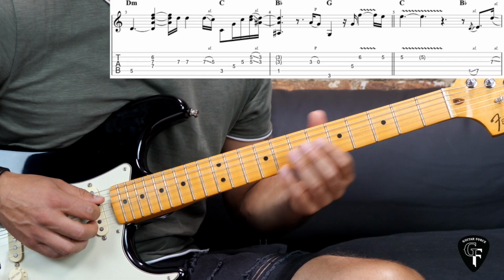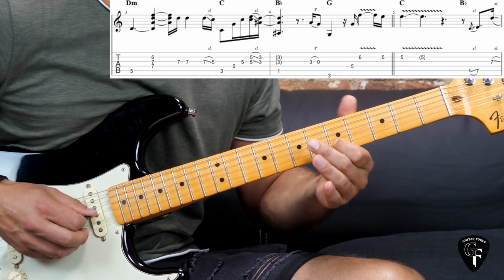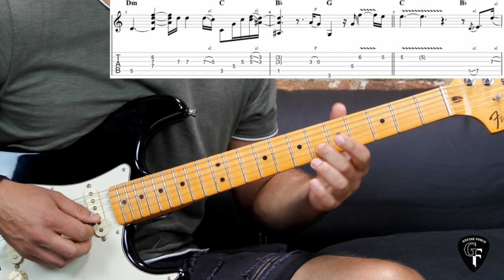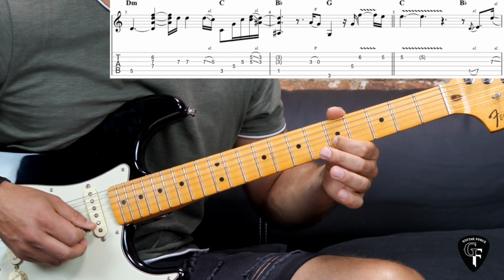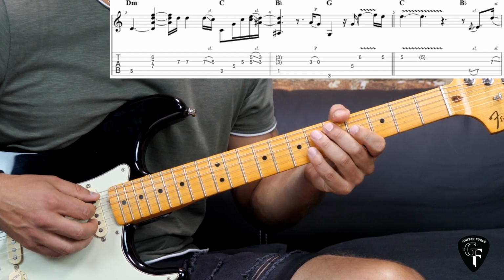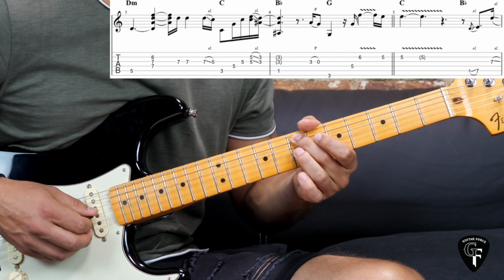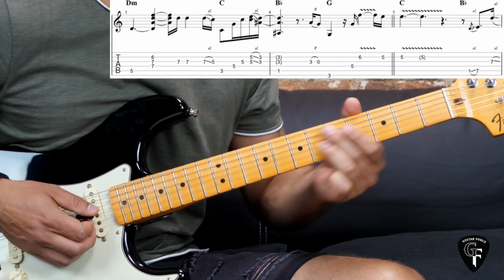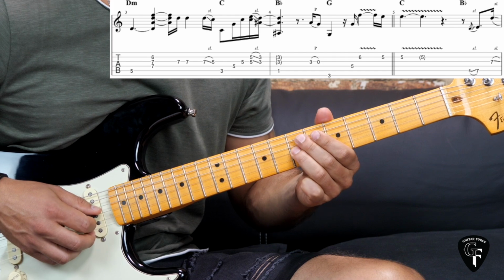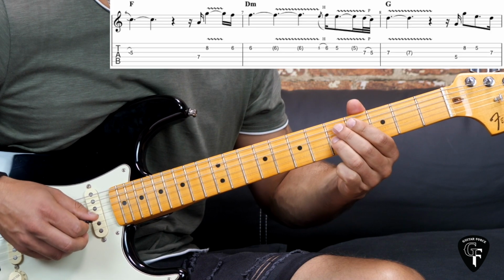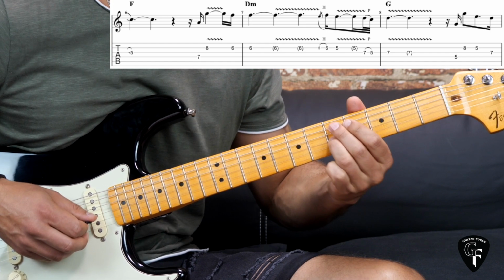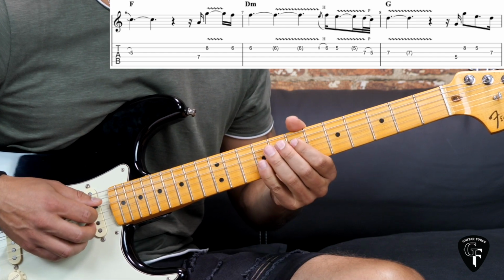So the first line starts off with the note on the D string, going to the B, then two E notes, adding some vibrato. Then we have the next phrase. So here slide on the A string, and then going onto the G string, slide down to the C note, also adding some vibrato. Next line.